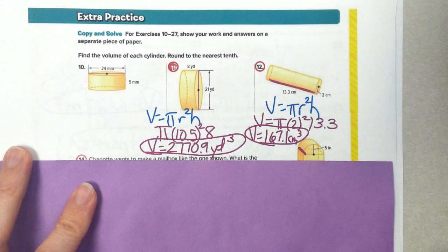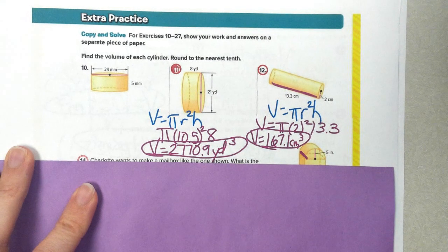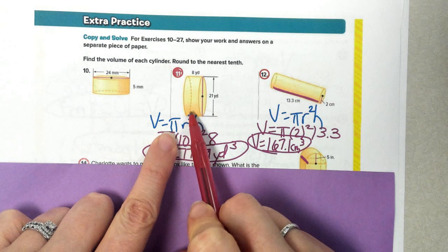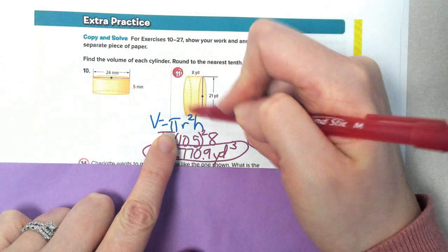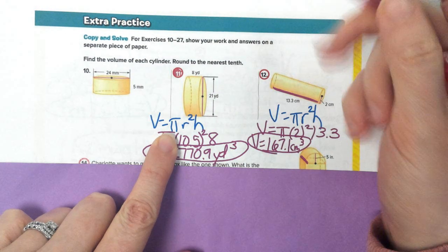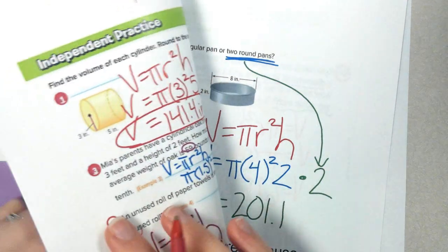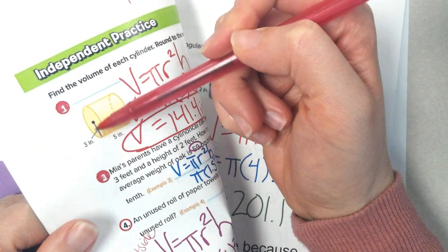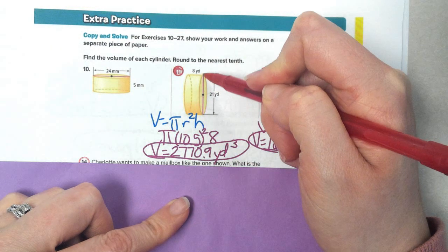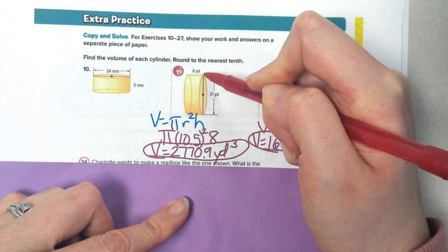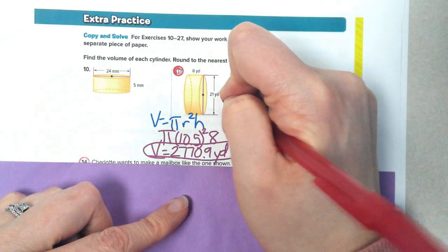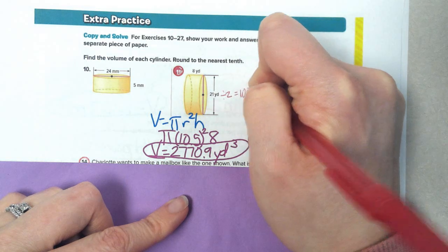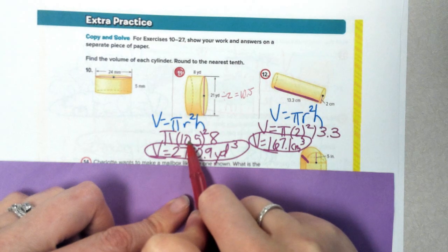Next two were 11 and 12. Okay. On 11, V equals pi r squared h. This is another cylinder. Now, it is just like the one we did right here. The only difference is this gave us our radius, and this gave us our diameter. Diameter goes all the way across. Radius is just halfway. So to get our radius, we divide by 2, and that's giving me that 10.5. That's where I got my radius from.